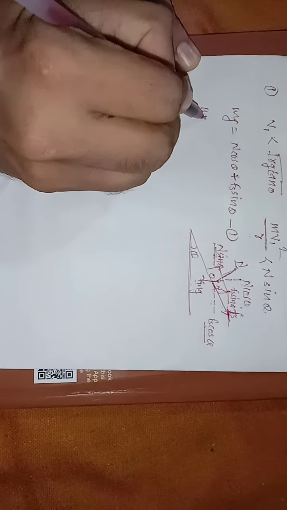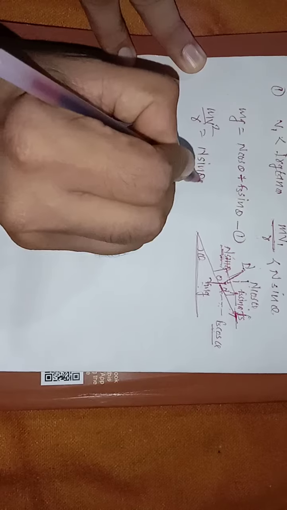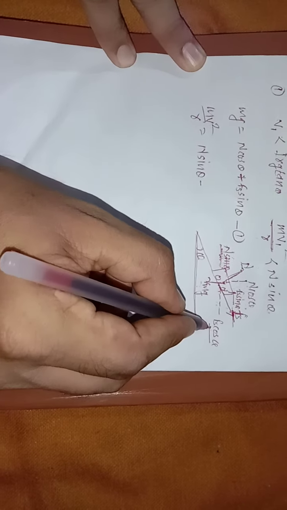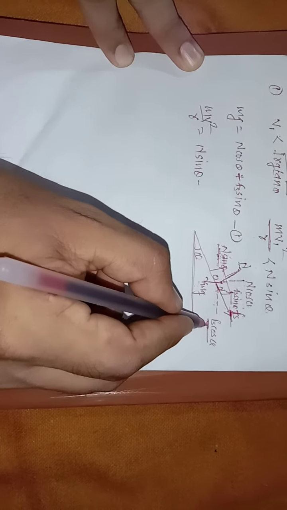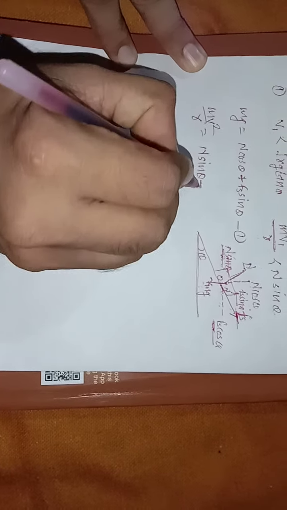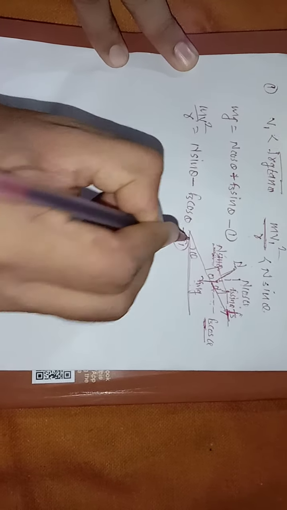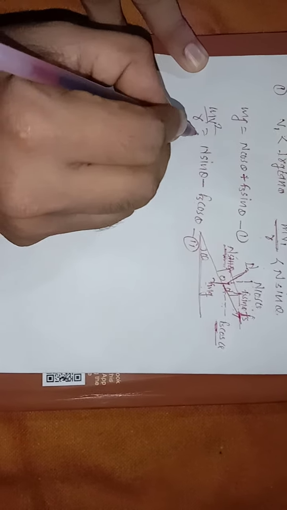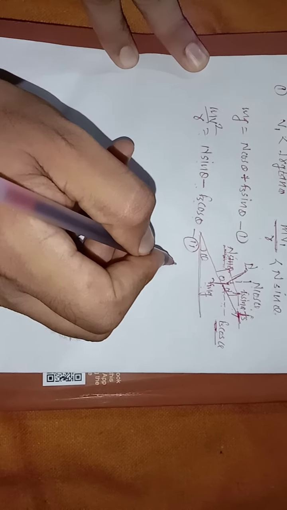So centripetal force mv square upon r is equal to n sin theta. And what about the second component, the horizontal component of static friction? That is opposite, or we can say it is the centrifugal force, in the direction going away from the center. So we can write a minus sign here, minus Fs cos theta. Say this equation number second: mv square upon r is equal to n sin theta minus Fs cos theta. That is equation second.